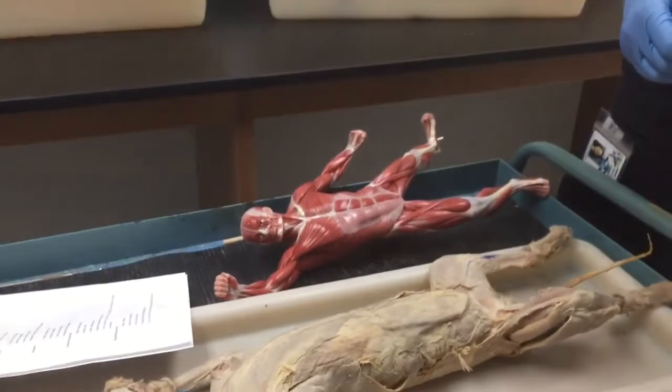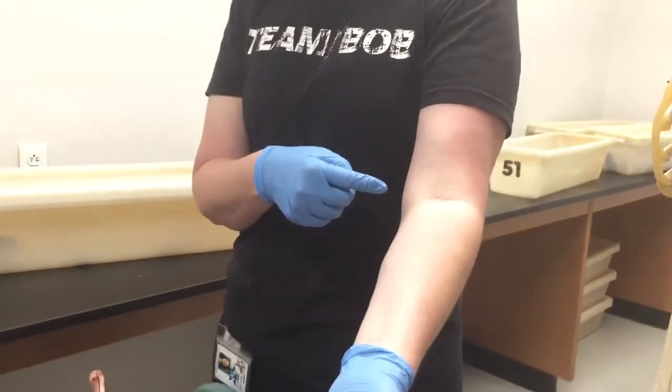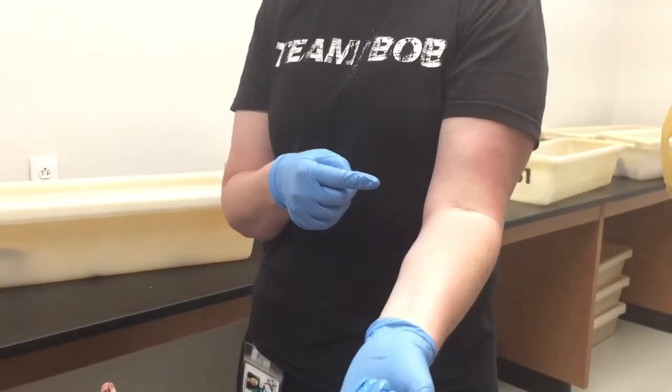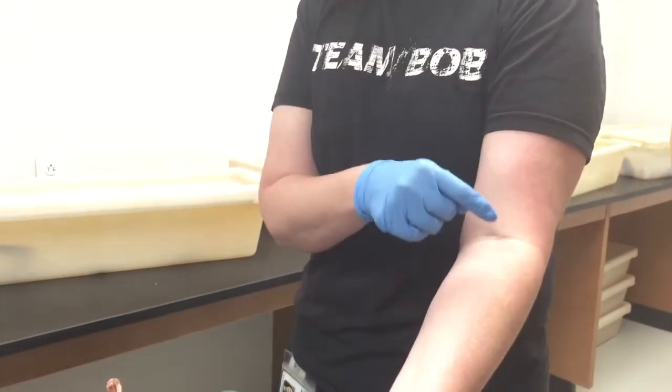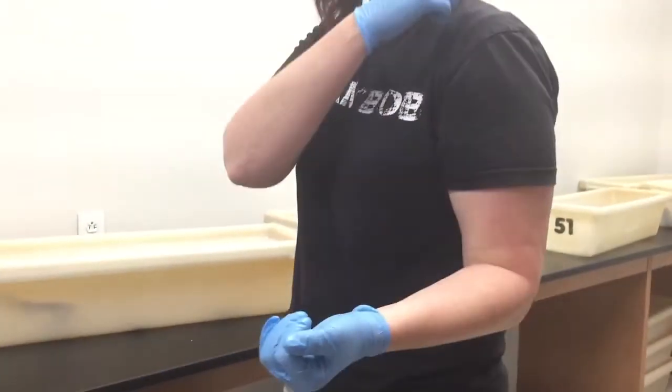All right, so this right here makes me flex. The biceps is going to have me flex the elbow. So I know the action is down here. Remember, wherever the action is, that's the insertion, and it's more distal. And so that's going to be on the radius. I always flex to my origin, so the origin is my scapula.